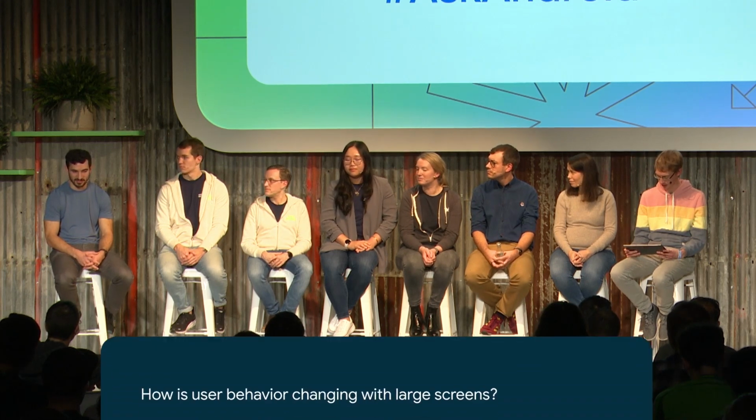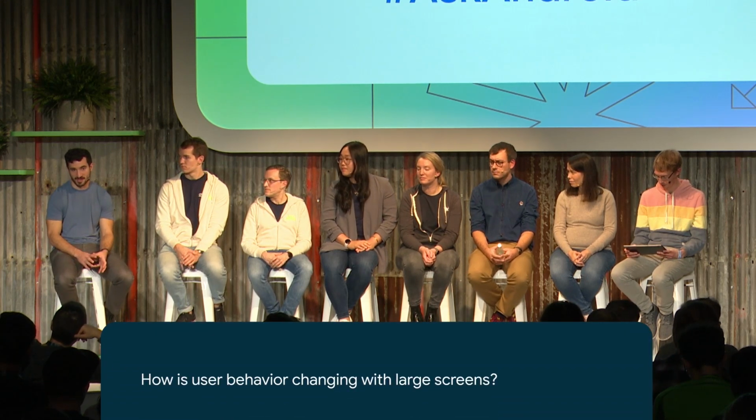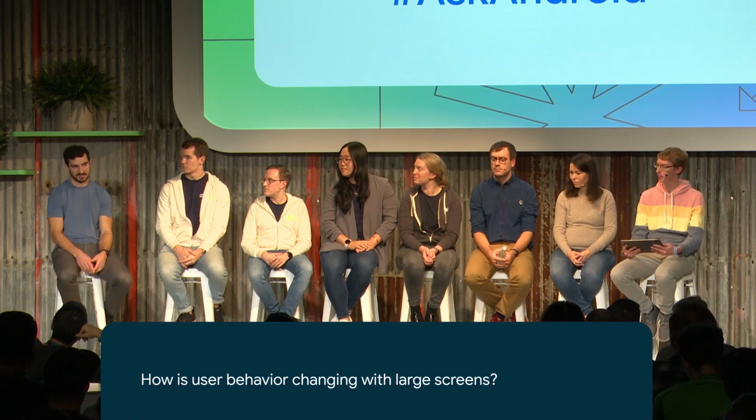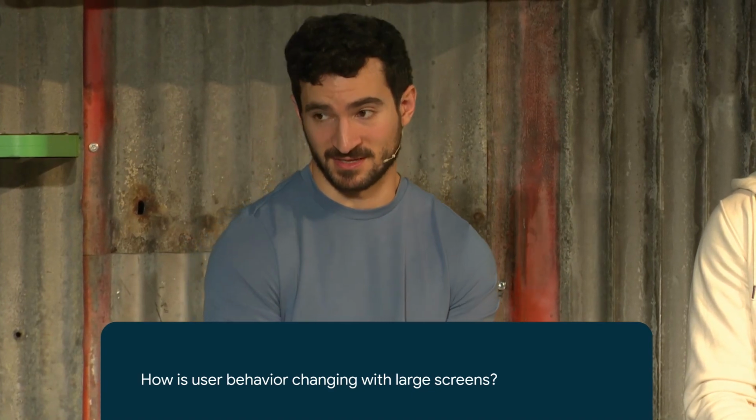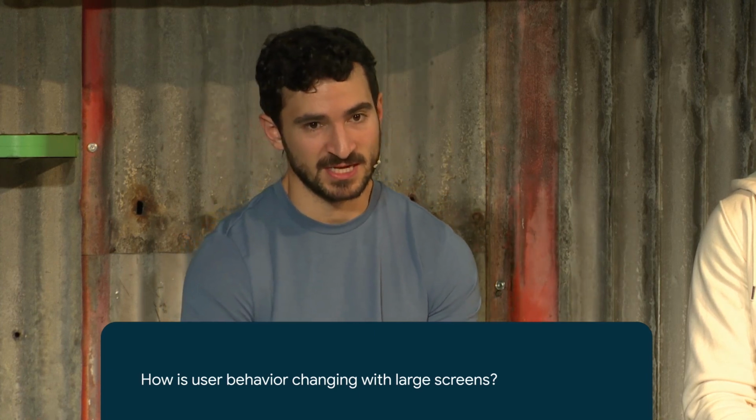Awesome. I think we have time for about one more question here. How is user behavior changing with large screens? So a lot of the things that we've seen from app developers when they actually do the work to better support these form factors is increased active user count, increased user engagement, more user time spent in the application, which is really awesome to see, and generally trying to do things that the form factor enables.